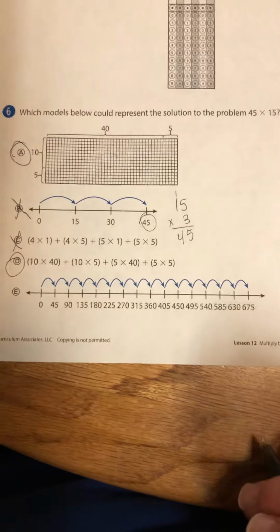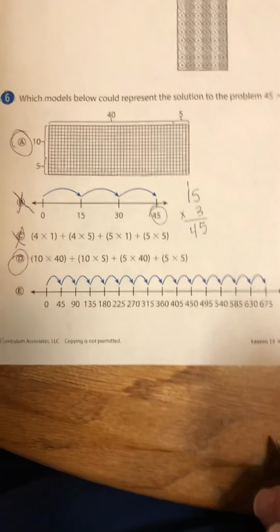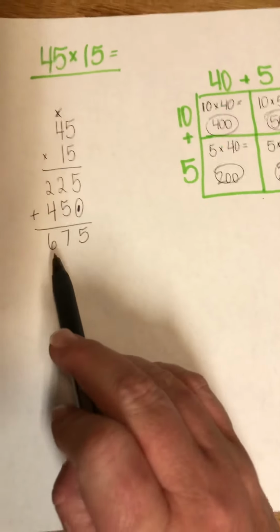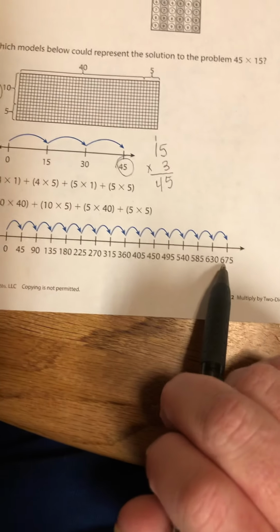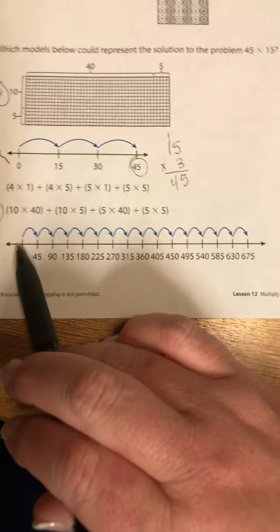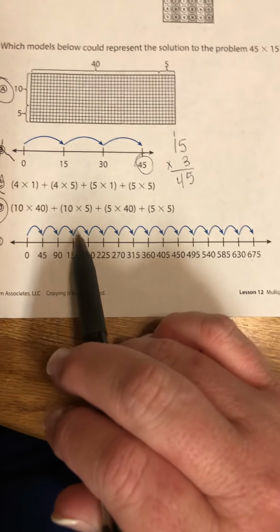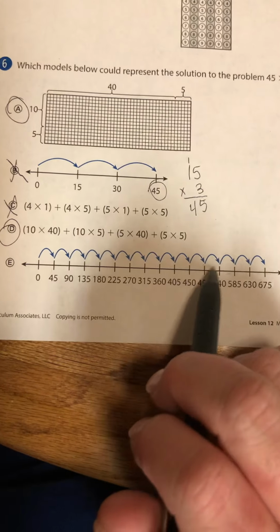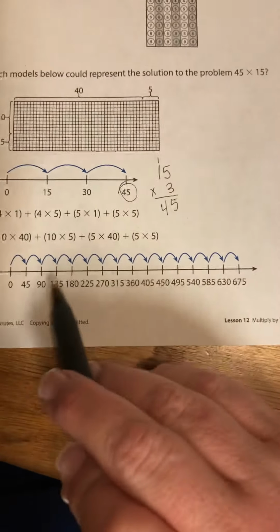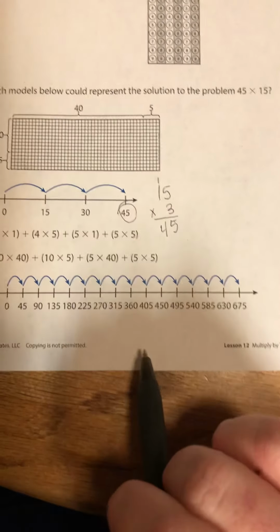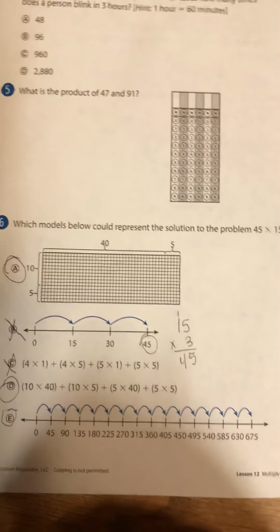And last is another number line, but ooh, this number line might work. Now, another thing that helps me here is I've solved this problem. I know the answer should be 675. So, I'll look, and it ends on the right number. It's making a jump of 45 every time. And I counted these, and it is 15 jumps. So that would be a good choice. That is multiplying 45 15 times. I hope you're doing well with double-digit multiplying.